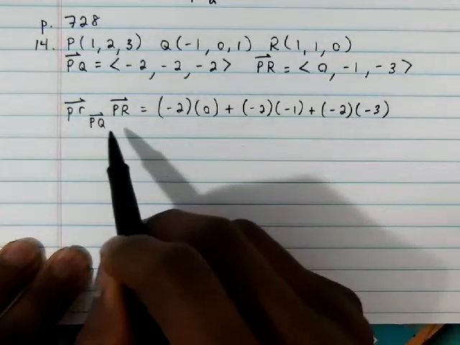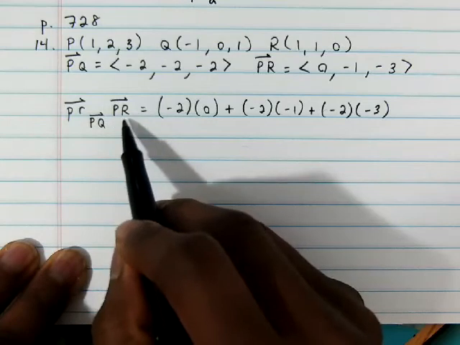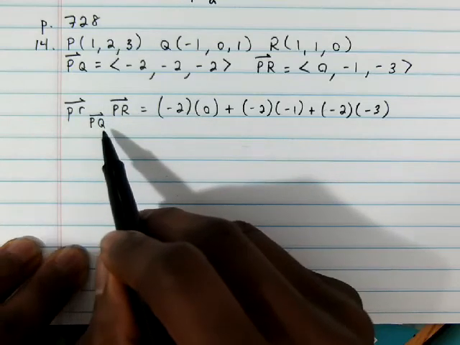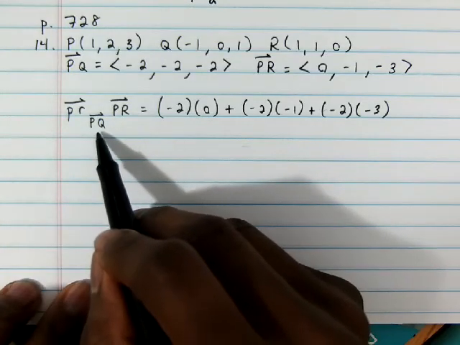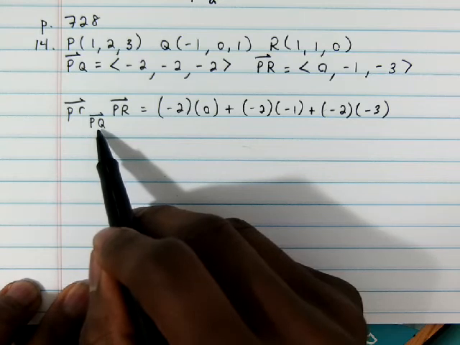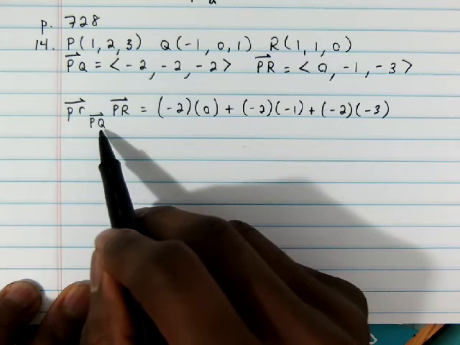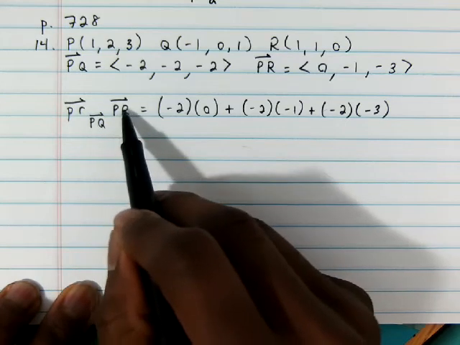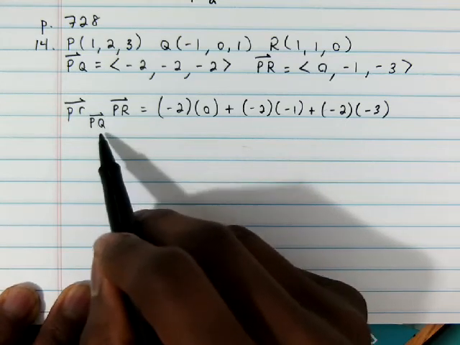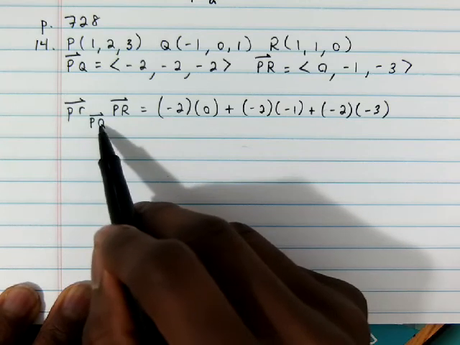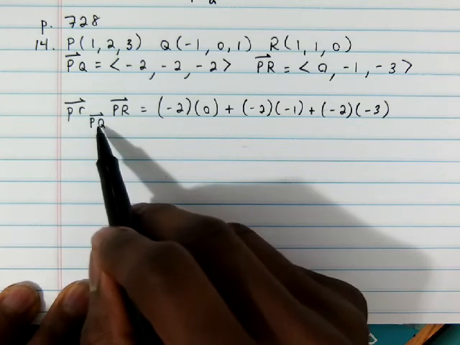I was going to write out the formula again in terms of this, but it was going to take up too much space and I was going to run out of room. So if you want to, you can rewrite the formula in terms of the vectors PQ and PR. Your numerator would be the vector PQ dotted with the vector PR, then divided by the magnitude of PQ squared, and then put all of that in parentheses on the outside.